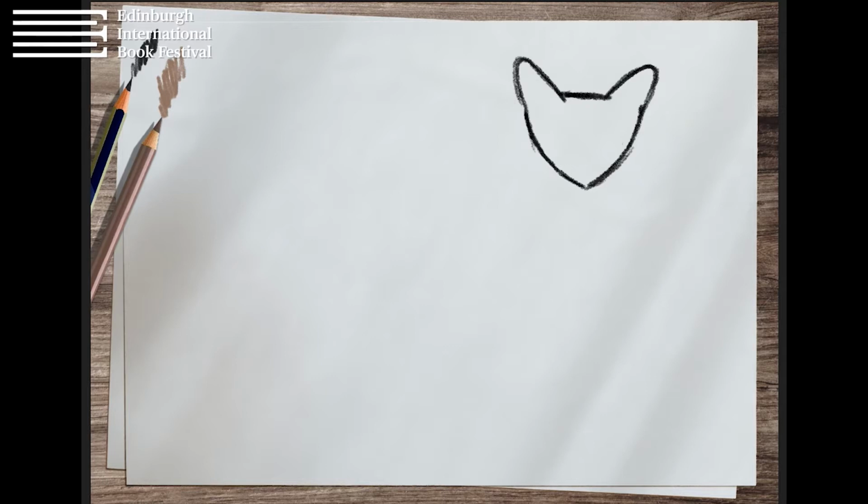And now I'm going to draw the nose of the wildcat down here with this little V. And you can see that's the mouth of the wildcat. And now for the eyes. I'm going to draw in a big line all from the edge of the head and into the middle. And then on the other side, I'll do the same.